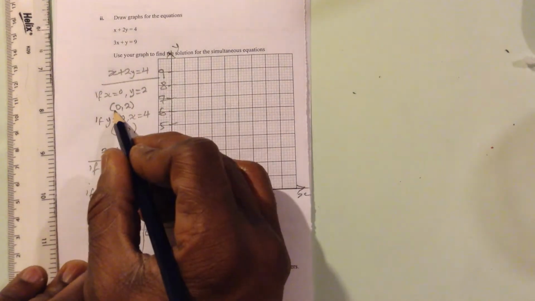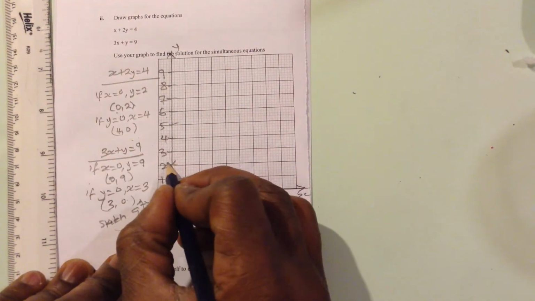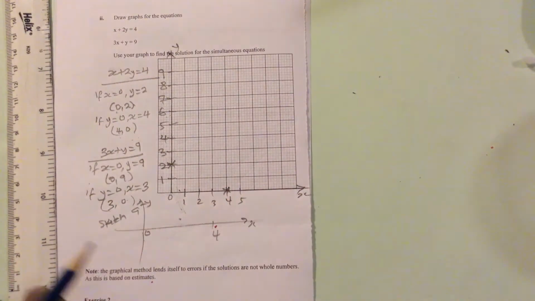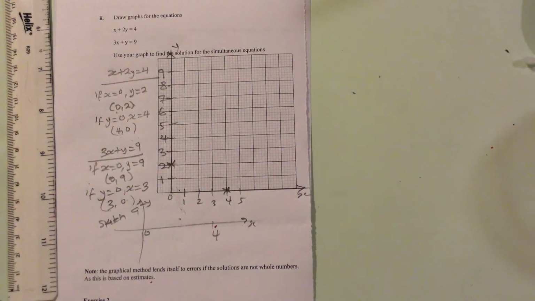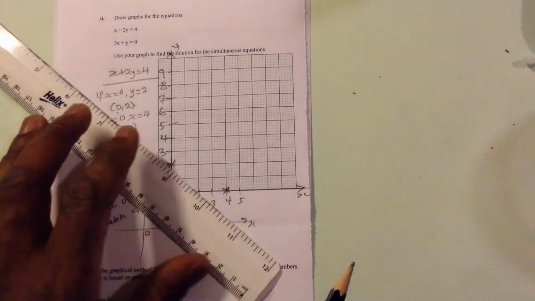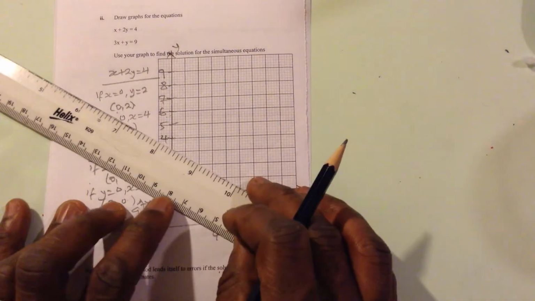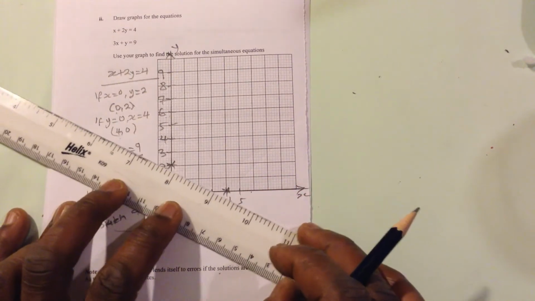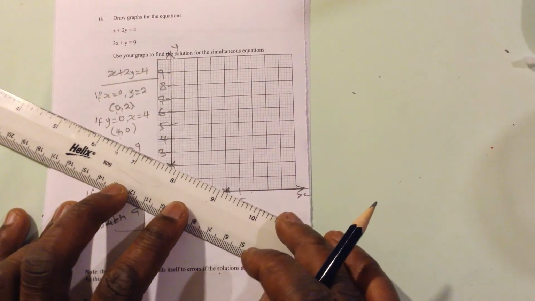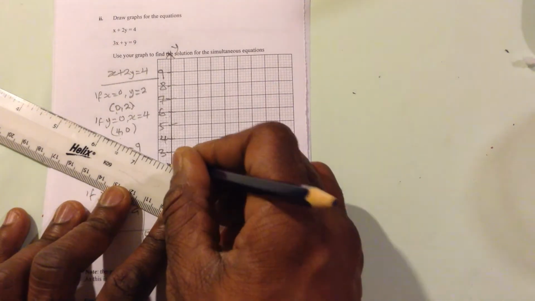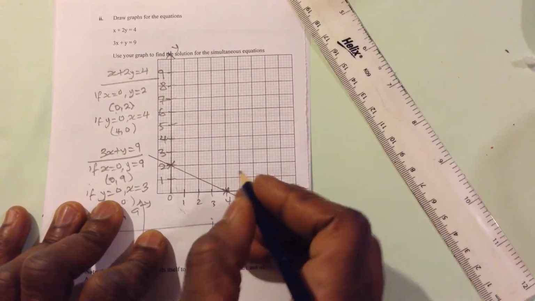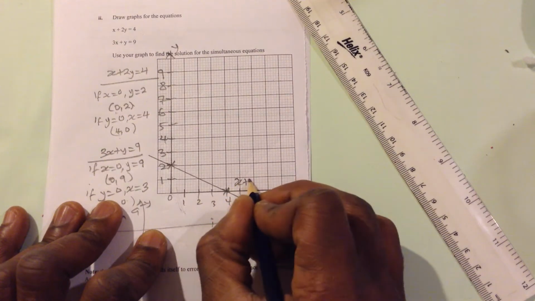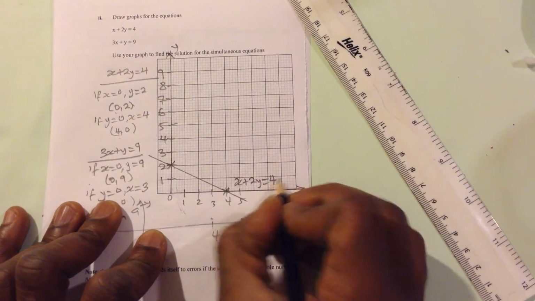Now we plot the point 0, 2, which will be there, and 4, 0 is here. We join this up. This point, that point, we could extend as long as we want to give us the line for x plus 2y equals 4.